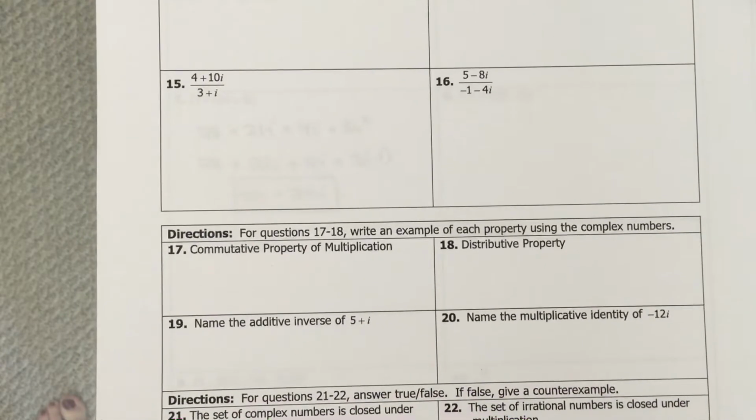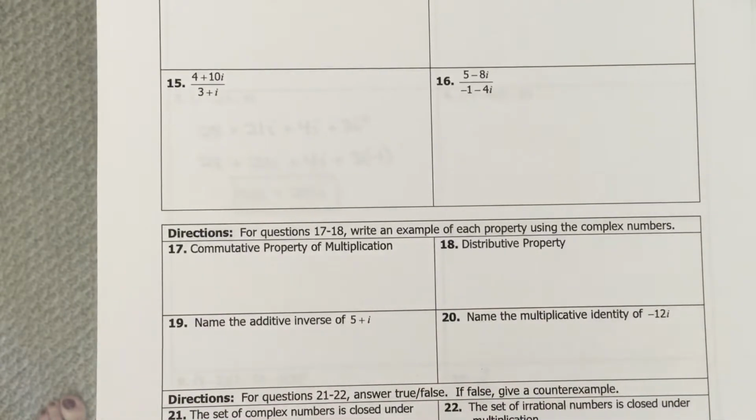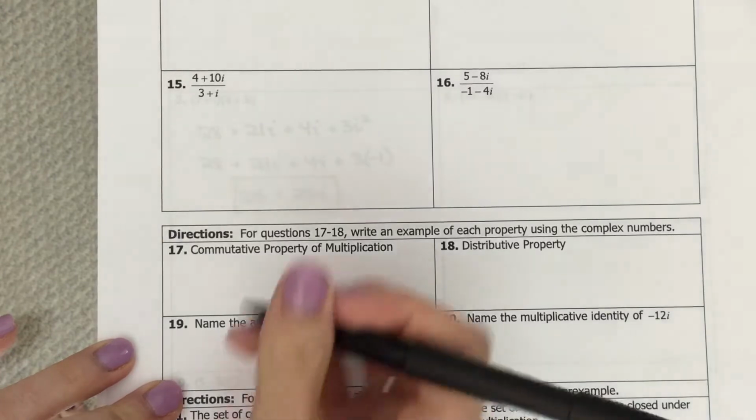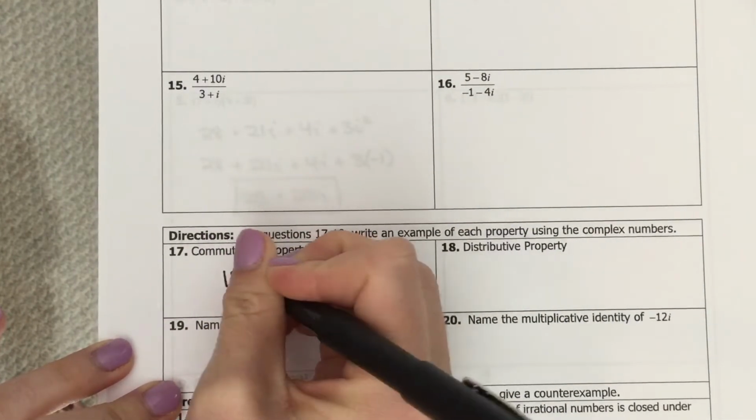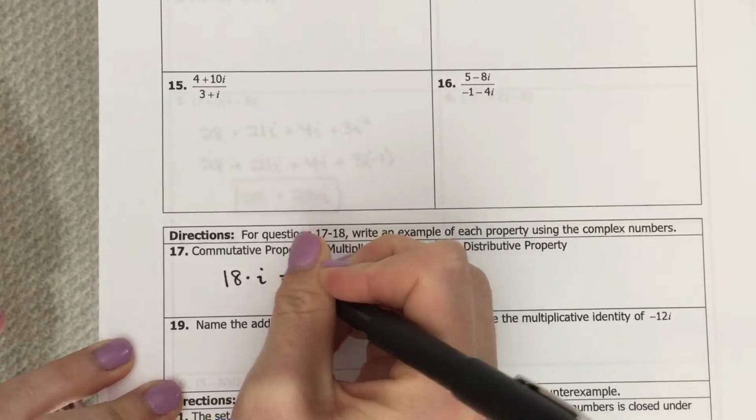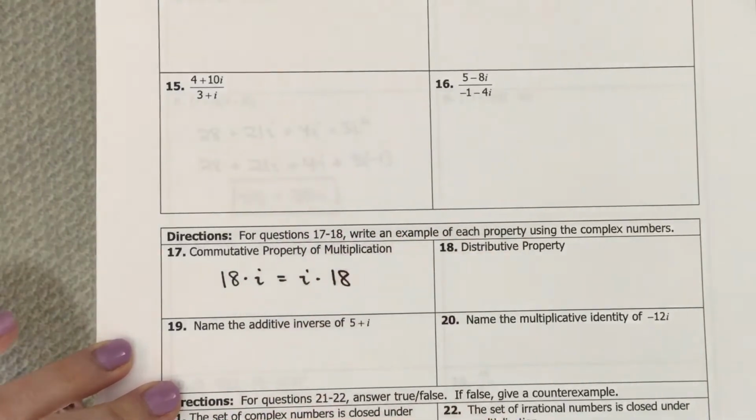So we're going to look at just some of the properties. So it's the exact same things that we did way back in Unit 1. So the commutative property of multiplication says that you can multiply things in any order that you want. So let's say I'll even just use the values that I showed on number 11. I'll say that 18 times i is equivalent to i times 18.